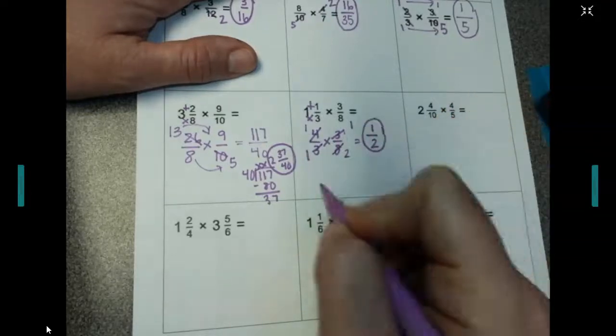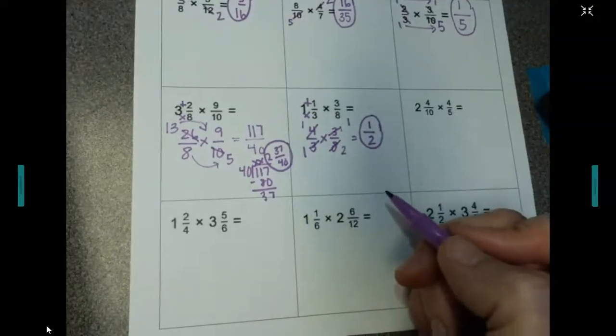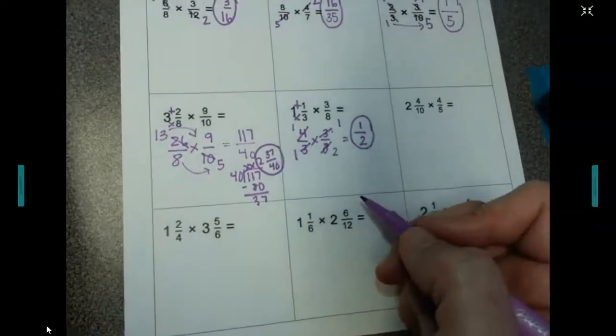If you don't see the cross canceling, or maybe you only do one side or not the biggest number, you will then have to simplify at the end.